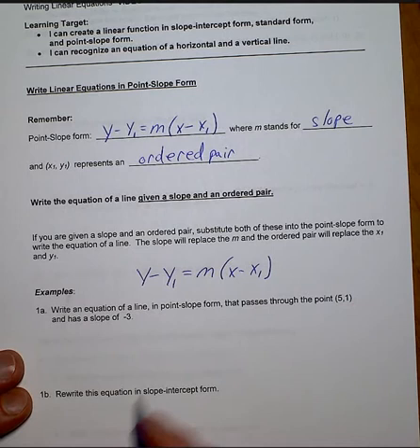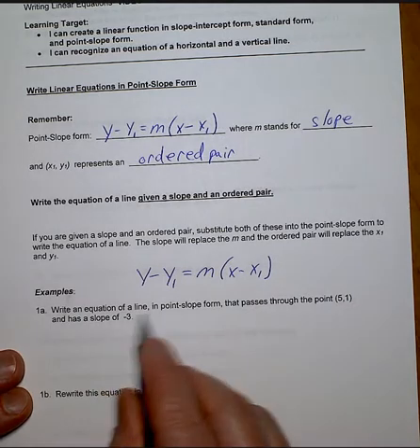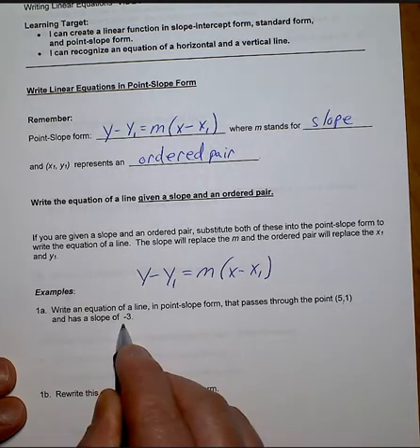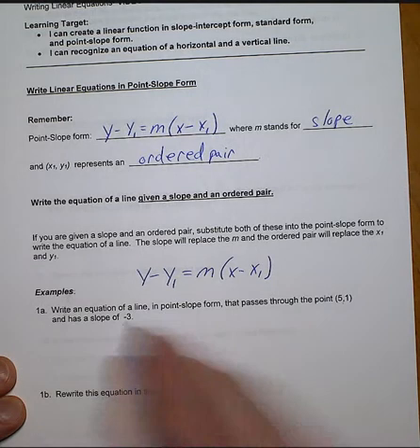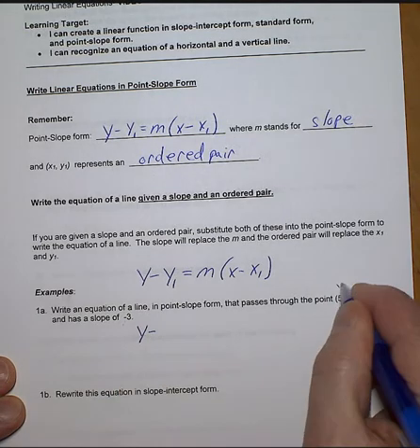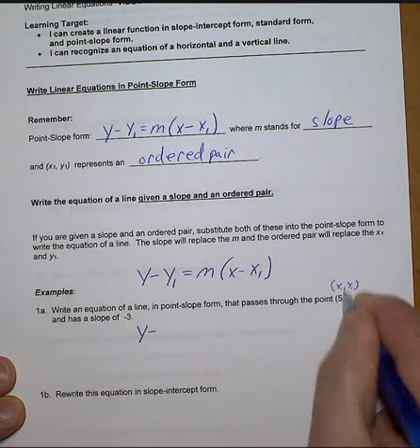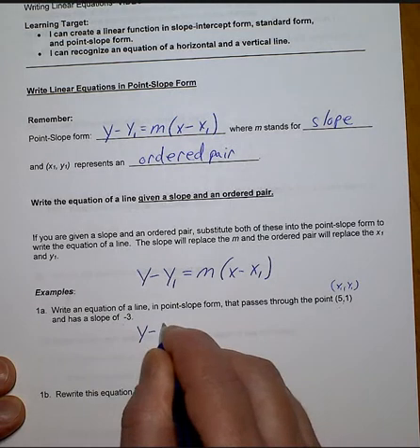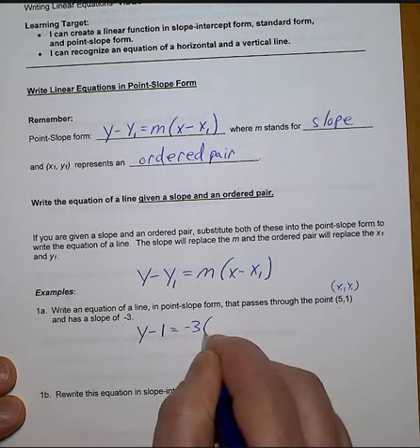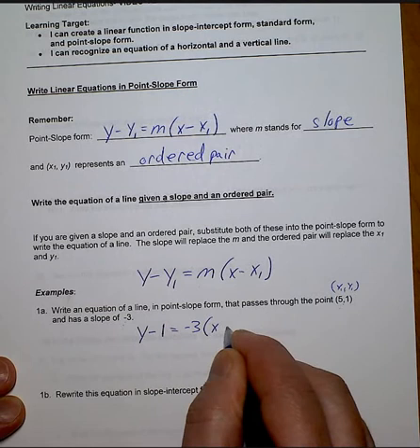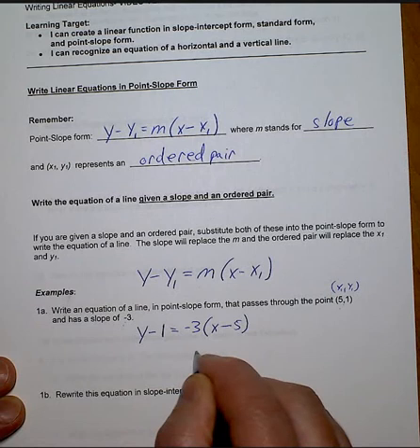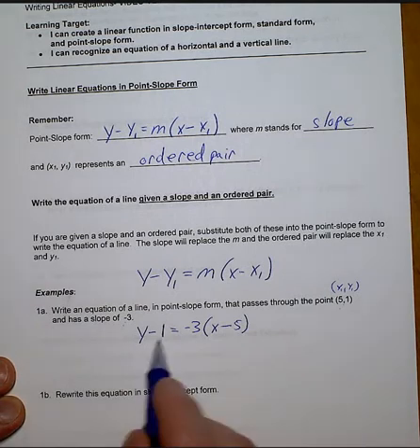Okay, write the equation of a line in point-slope form that passes through this point and has a slope of -3. So we're going to plug it into this. It gives me the slope and a point. So y minus, well, this is my x1, this is my y1. So y minus y1 is y minus 1 equals m, but it's a slope, it's -3, times parentheses x minus x1, which is going to be 5. So that is written in point-slope form.